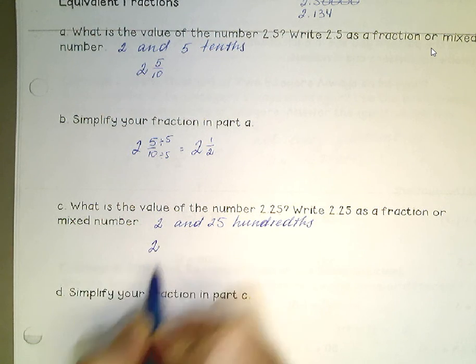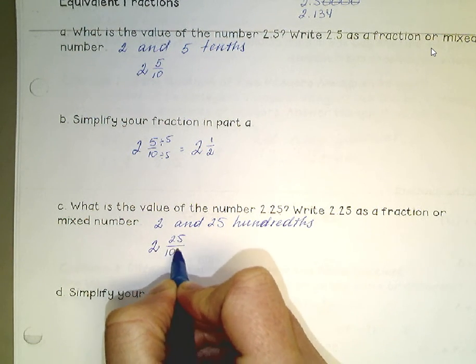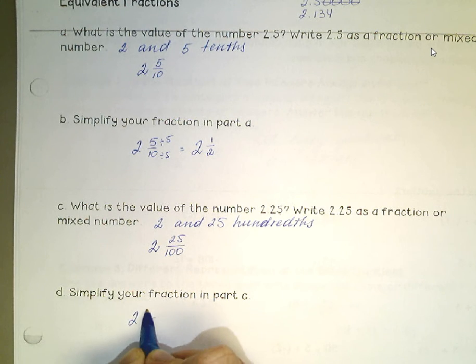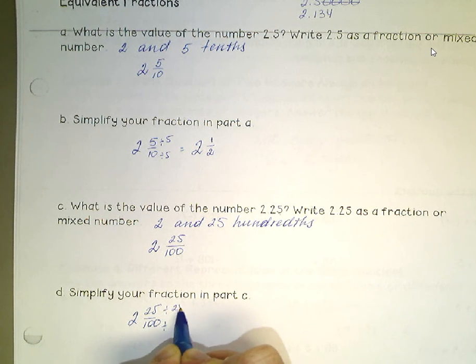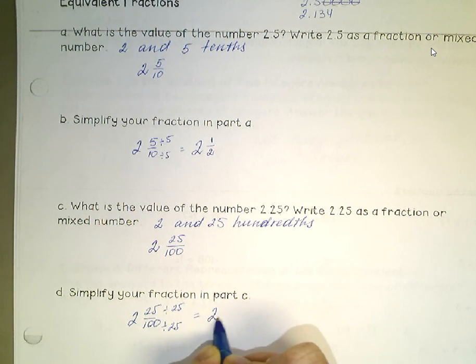We have 2 as a whole number, and then we have 25 out of 100. 2 and 25 hundredths. And we can simplify that. So we have 2 and 25 hundredths, and we can divide both numbers by 25, because I know I can divide 25 by itself, and I know that I can divide 100 by 25. So that will be 2 and 1/4.